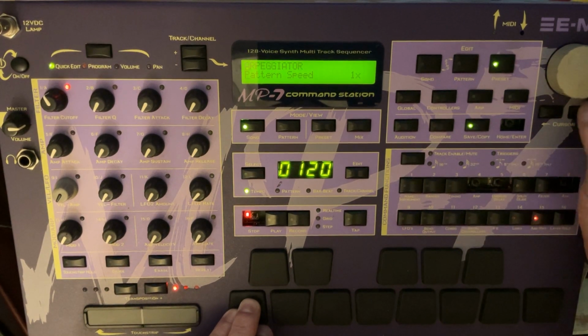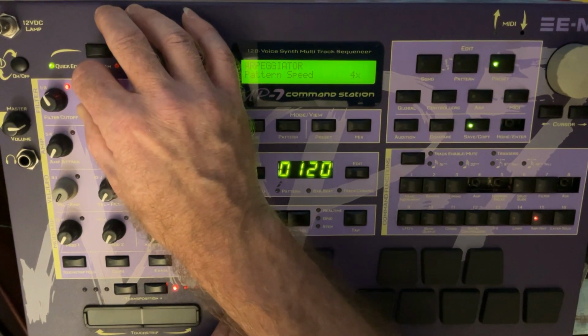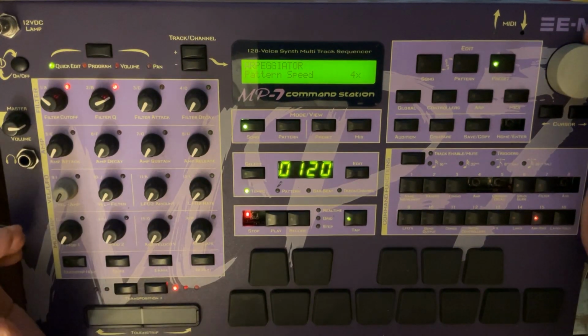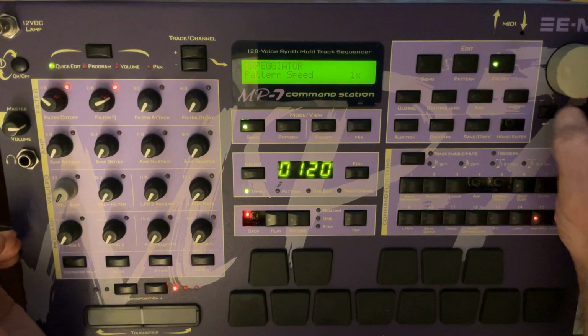So let's change the ARP pattern speed. So there we go. Anyway, right, we'll put it back to 1 at the moment.